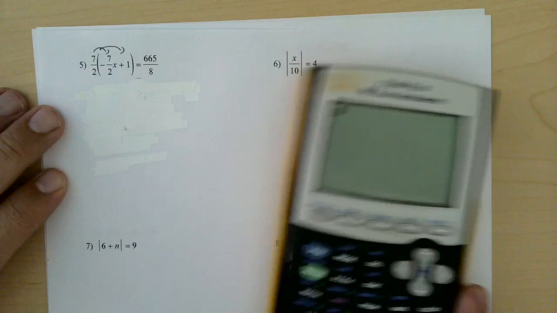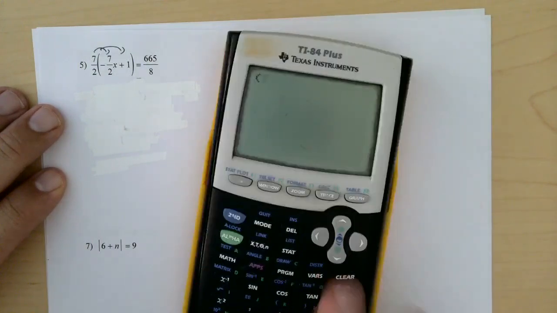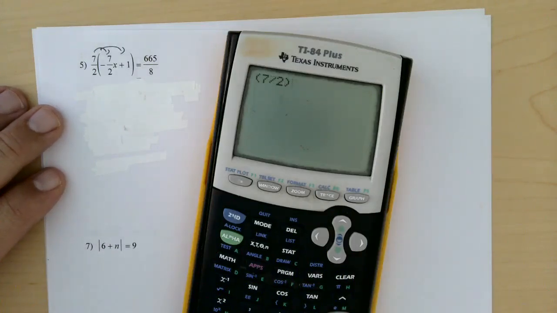So for this problem, we do have to deal with either fractions or decimals. You can convert these to decimals, but I just want you to be aware of how we can handle fractions on our calculators. So if you ever have to deal with fractions, and you have a graphing calculator, just put them as a division problem. So parentheses 7/2 times parentheses -7/2.